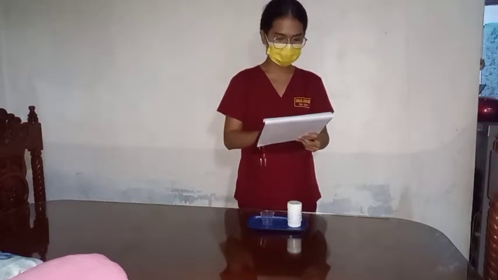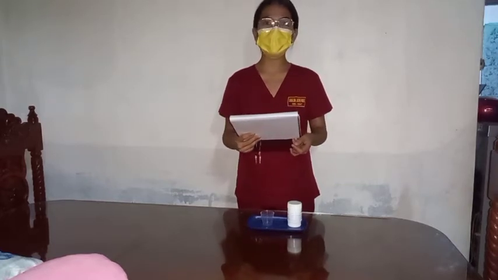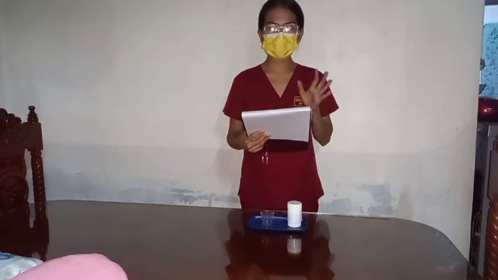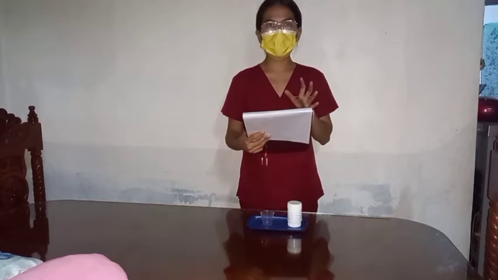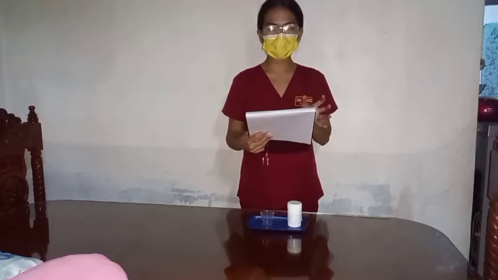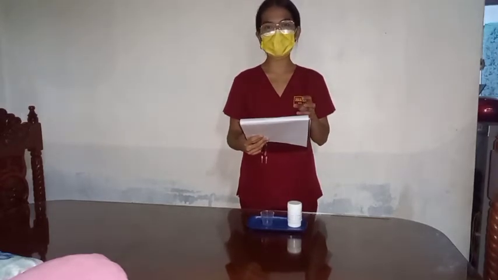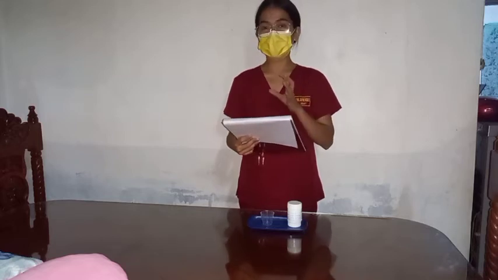Then of course, the right documentation. After we give the medication to the client, we document what we did or what we gave to the client, so that kapag may documentation, ibig sabihin nagawa na natin yun sa client. If wala naman, ibig sabihin is hindi mo pa yun naibibigay or na-fulfill for the client.